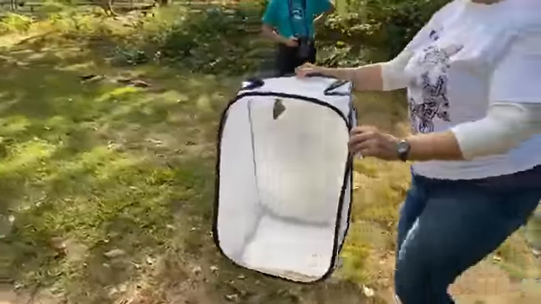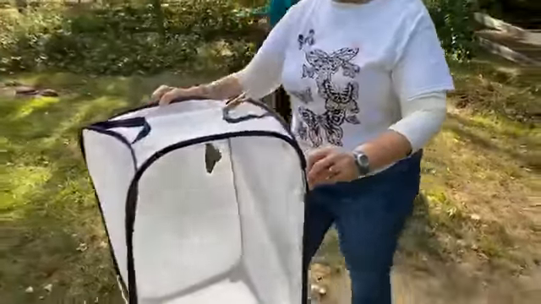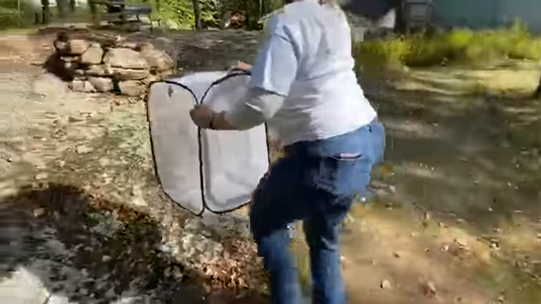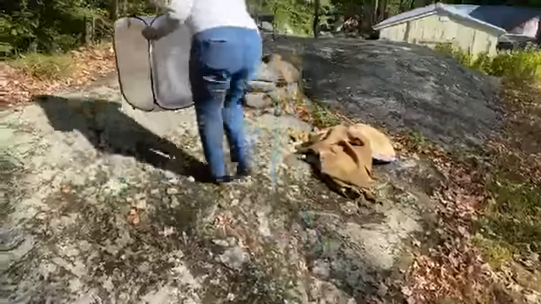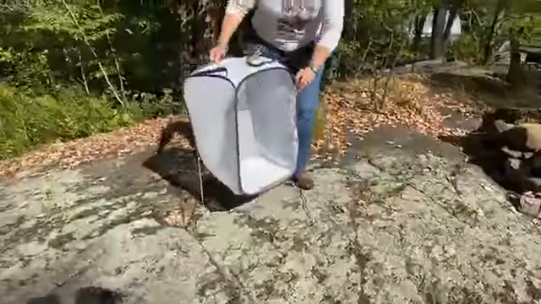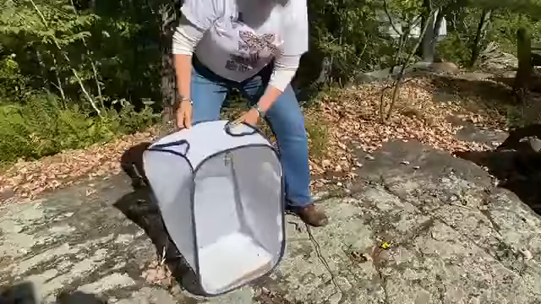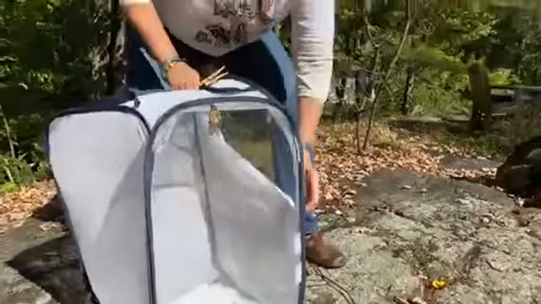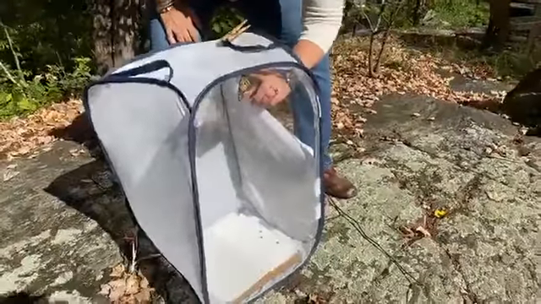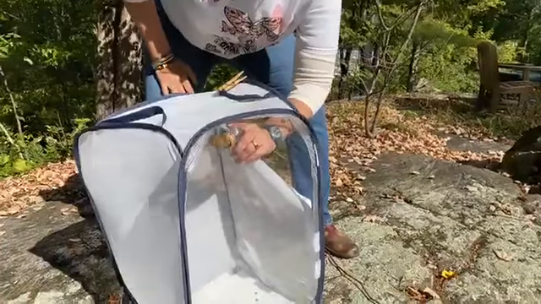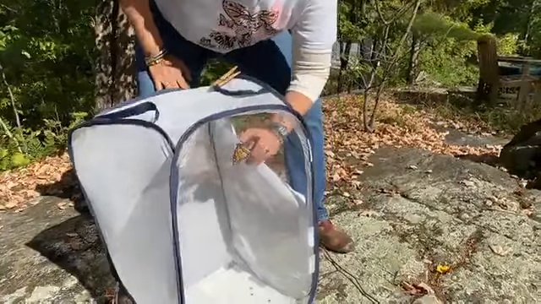And most likely what this is going to do, I'm going to go up here in the sunshine, Jesse, because they like to be warm when they fly. This butterfly's been sitting in the shade for a while, so it may not fly right away. It might take a minute. All I'm going to do is put my finger up there. It has little barbs on the end of its feet, so it really clings to the net.